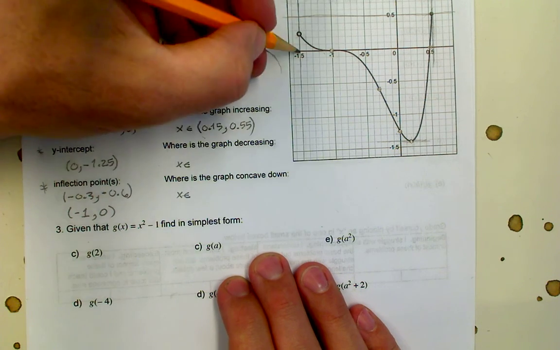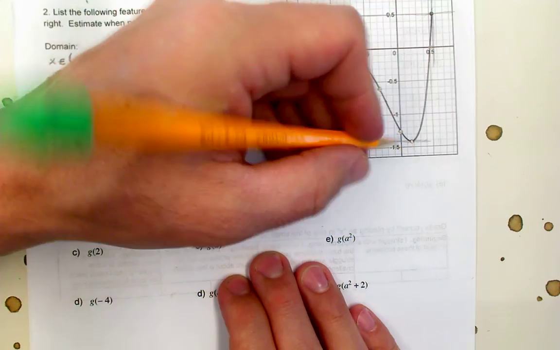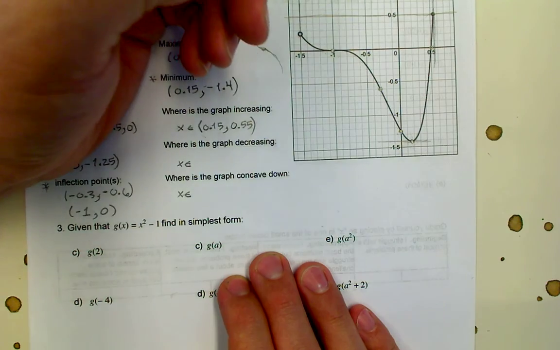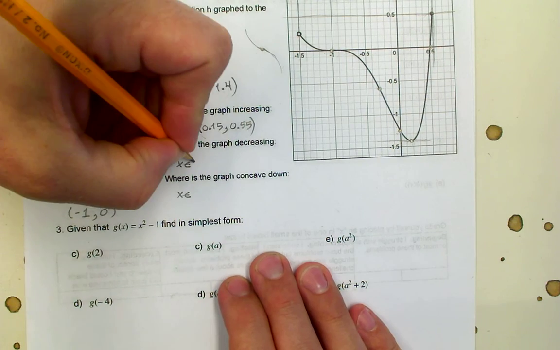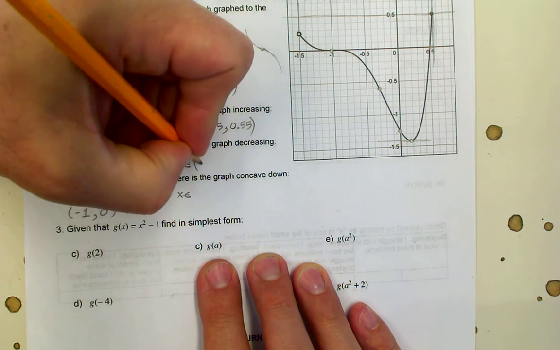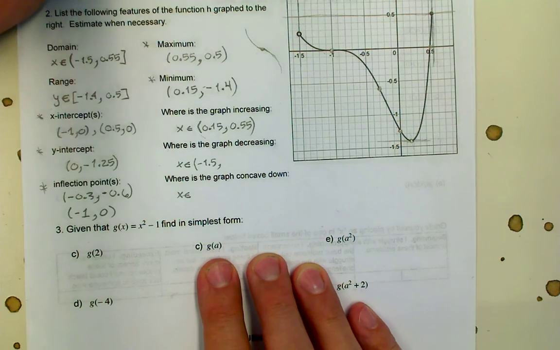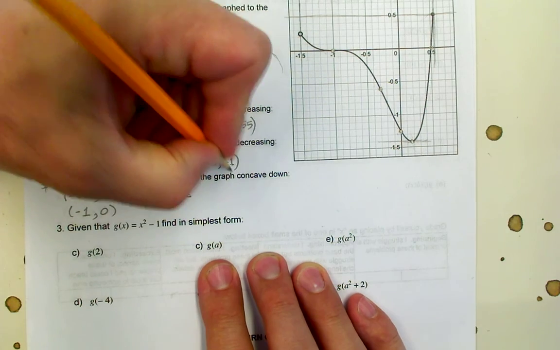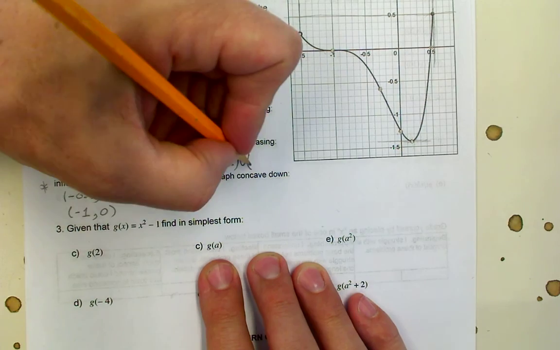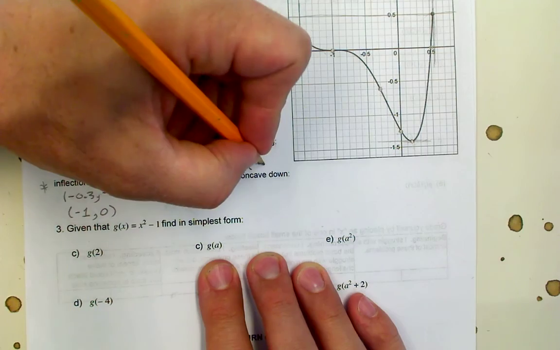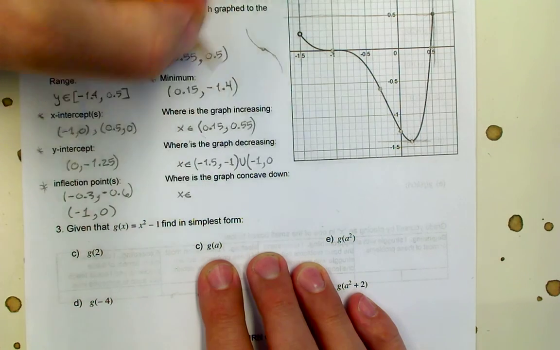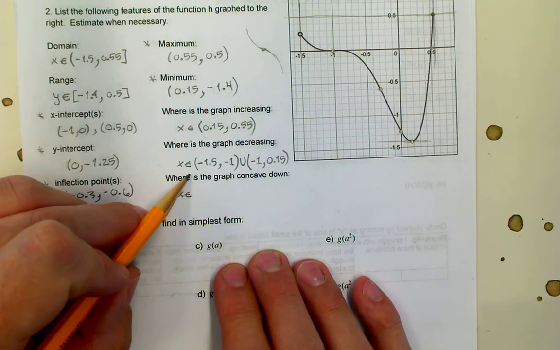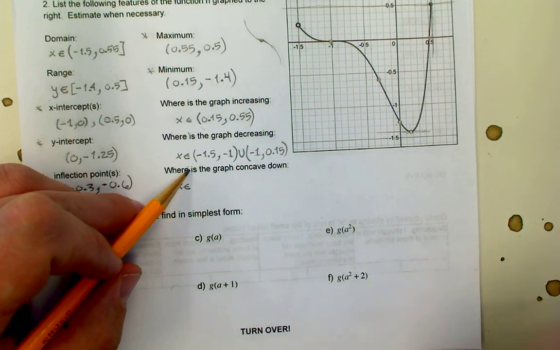So if you said that this graph is decreasing from x equal to negative 1.5 all the way to 0.15, then I gave you the point. But to be really clear, and some of you did this, and I was very impressed, you said, well, the graph is decreasing from x on the interval negative 1.5 to negative 1, and then it continues to decrease from negative 1 all the way to where x is 0.15. And I don't include that endpoint either. So that is technically the most correct answer that we could give here.